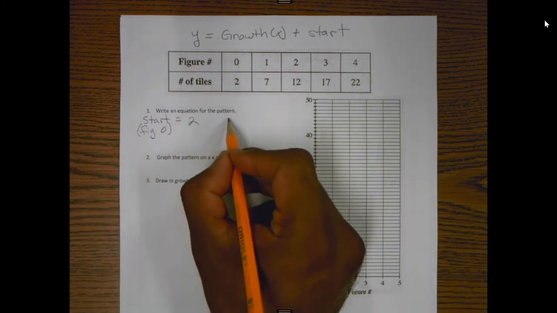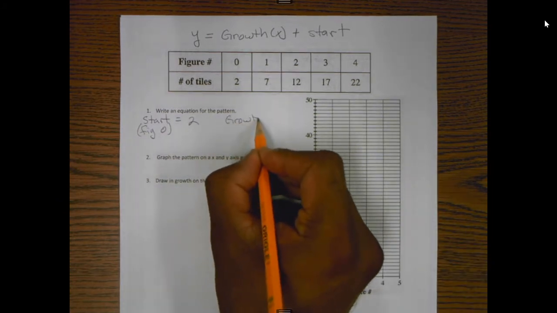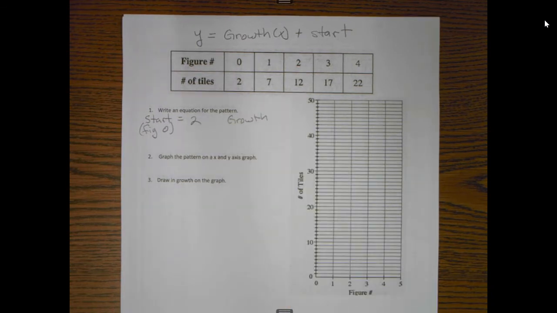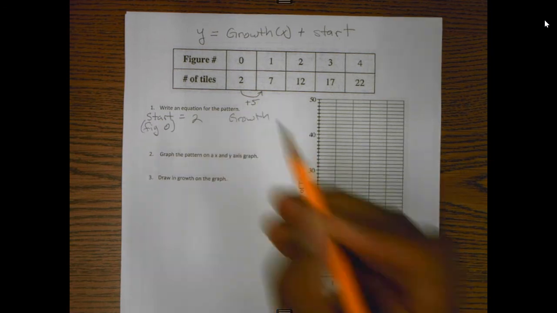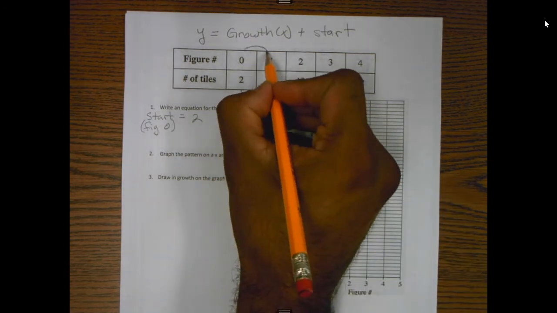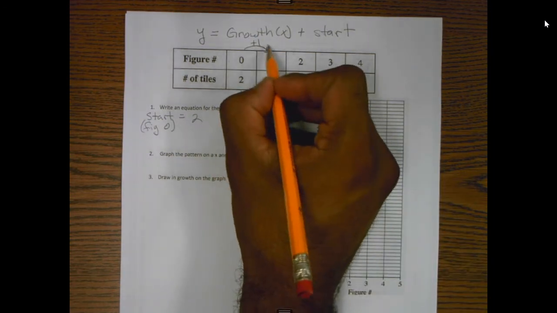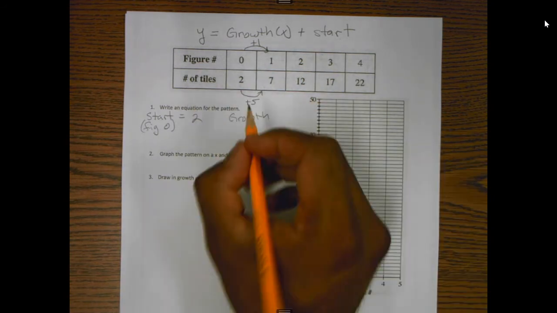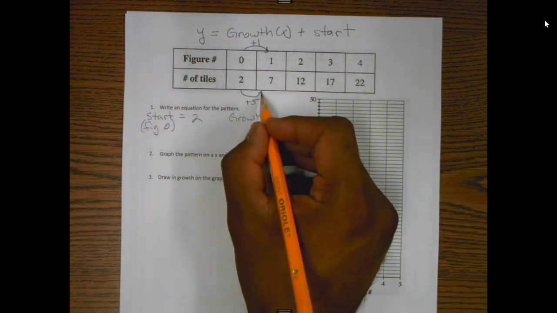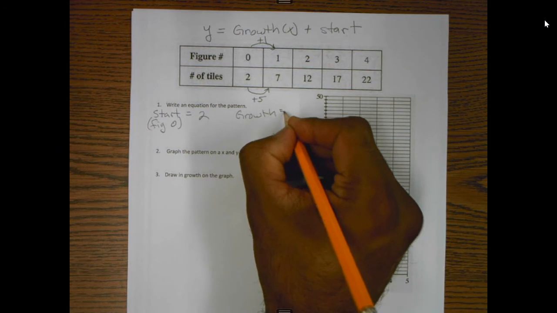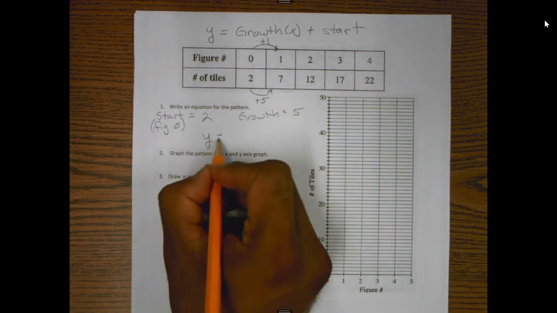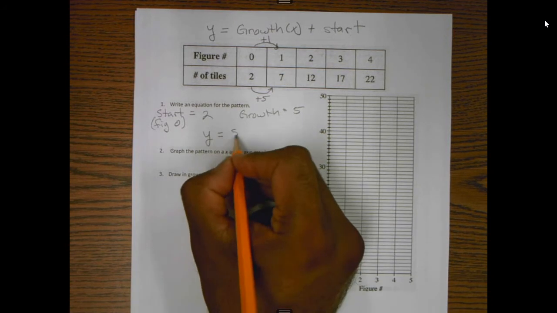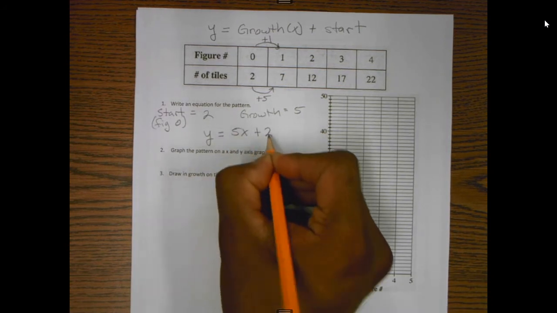And then the growth is how many tiles you get from one to the next. So we go from here to here, and that's plus 5. As we increase the figure number by 1, from figure 0 to figure 1, we go up by 5 in terms of tiles. So the growth is 5. So the equation is y equals the growth times x plus what you start at.